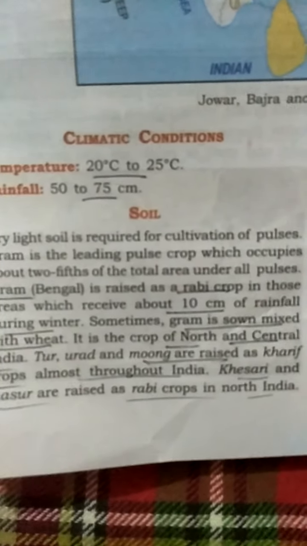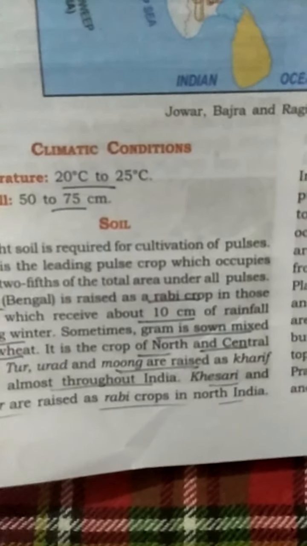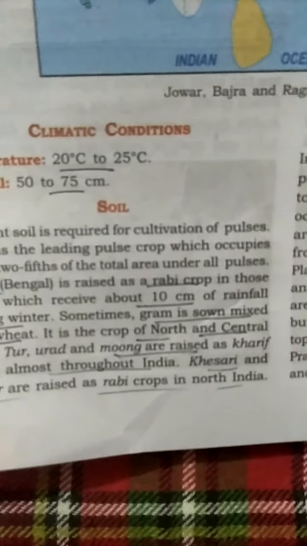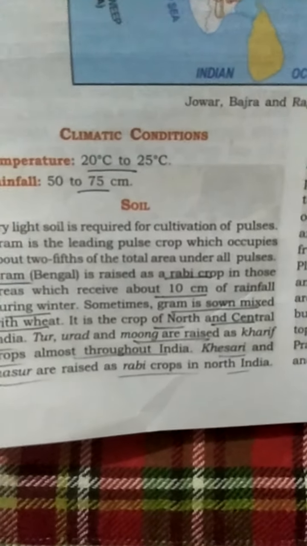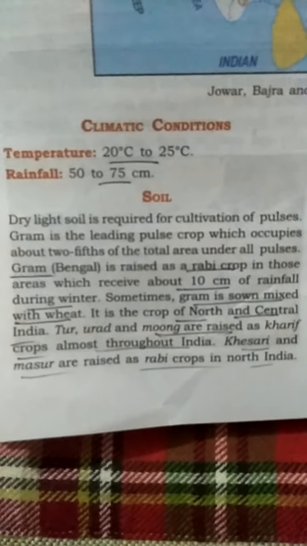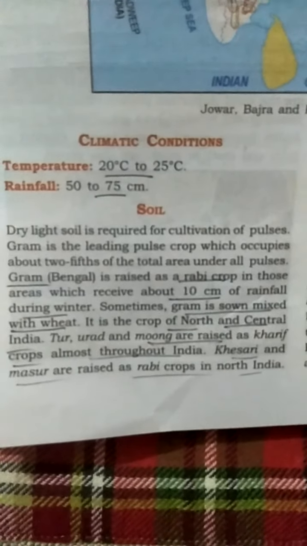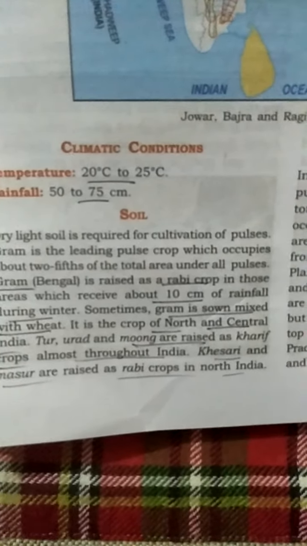Gram is raised as rabi crop in those areas which receive about 10 centimeter of winter rainfall. Sometimes gram is sown mixed with wheat also. It is the crop of north and central India. Tur, urad and moong are raised as kharif crop almost throughout India. Khesri and masoor are raised as rabi crops in North India.